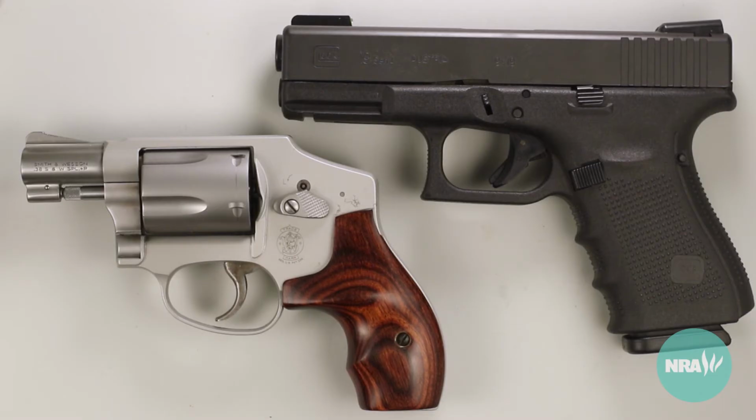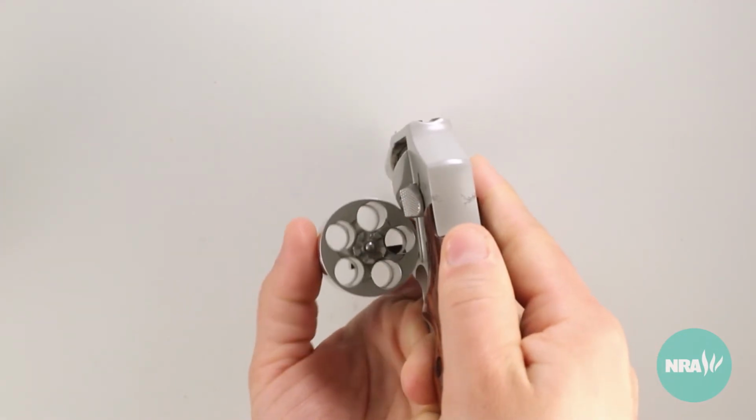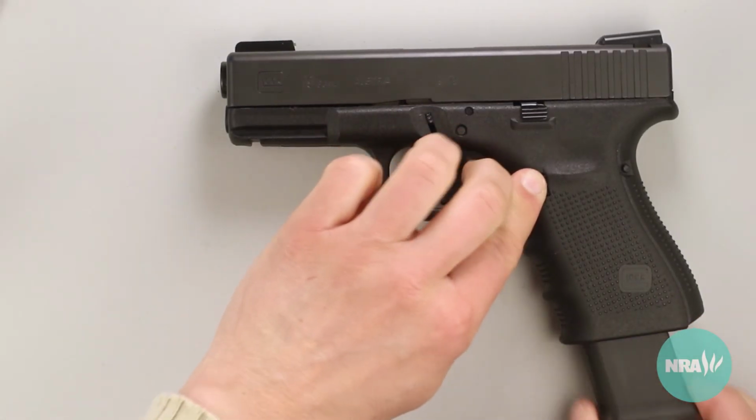Now that we've gone over the basic parts that all firearms share, we'd like to go over a few specific parts that we will talk about in our ammunition series. Most handguns use a cylinder or a magazine. These are the parts of a handgun that hold the ammunition. A cylinder is the part used in a revolver, and a magazine is used in a semi-automatic pistol.